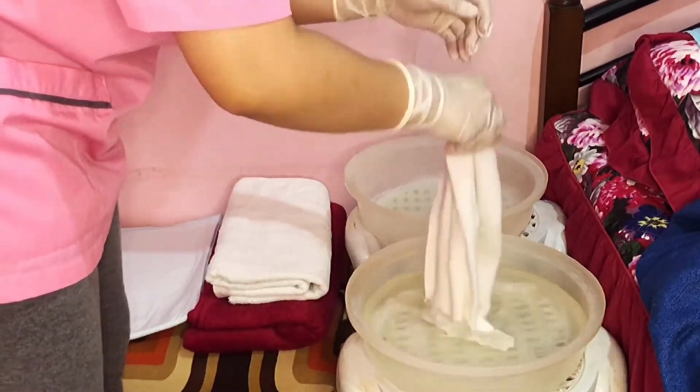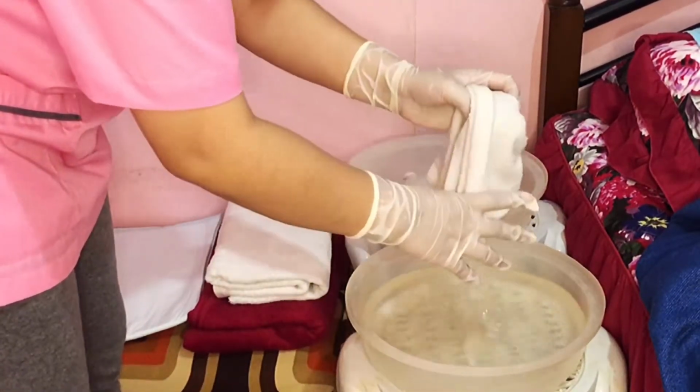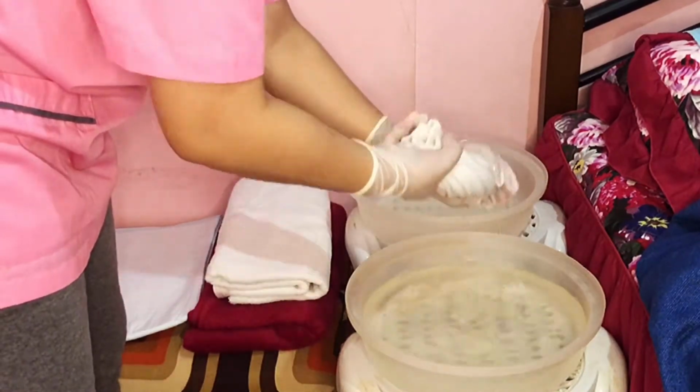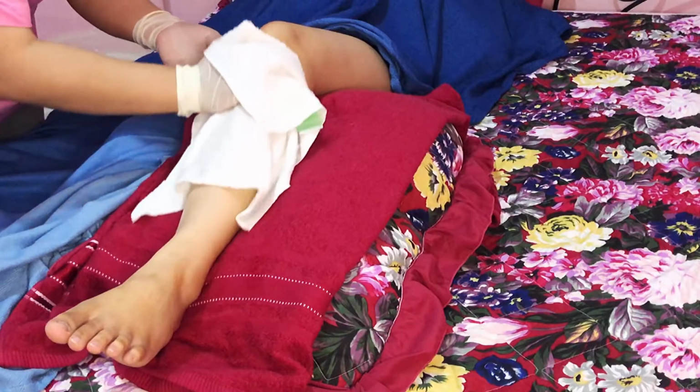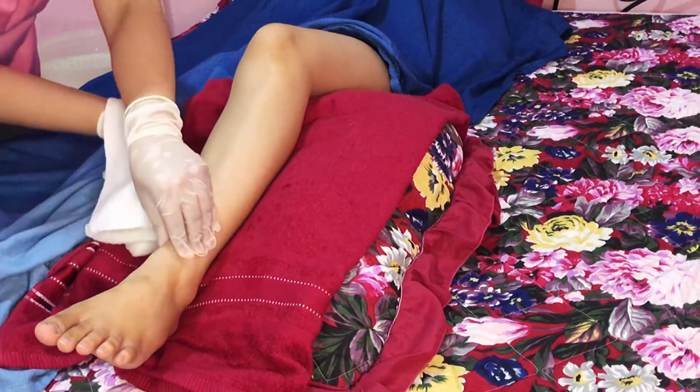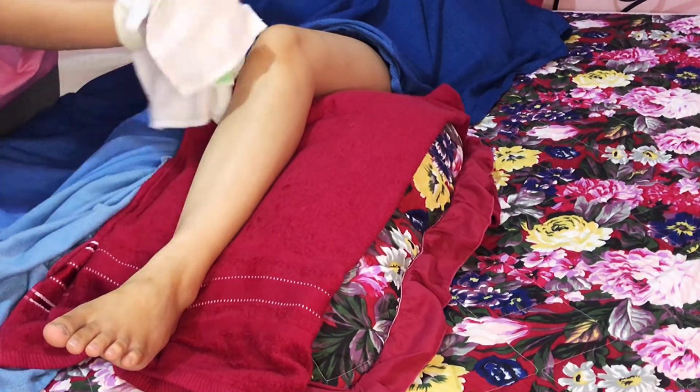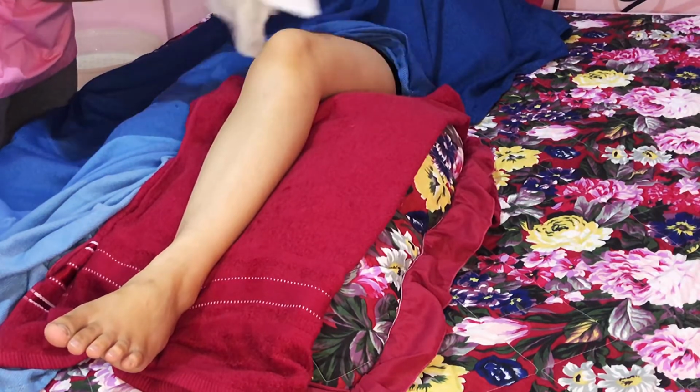Fold the sponge towel and moisten. Wash the far leg from foot joint to knee and from knee to hip joint.